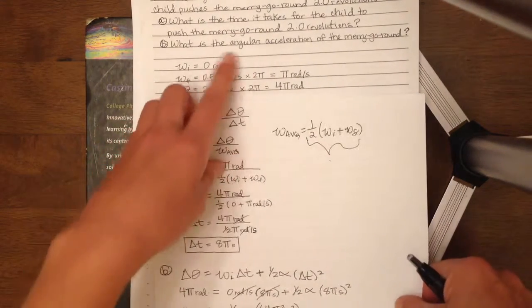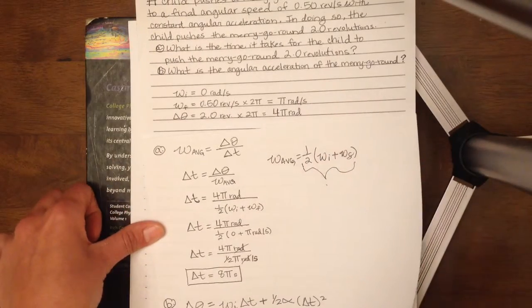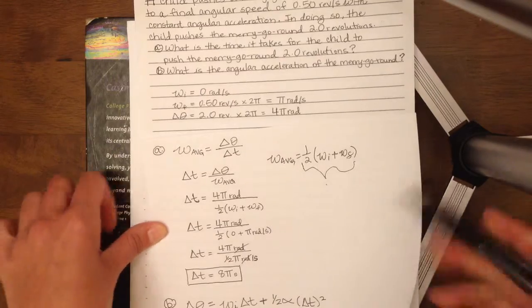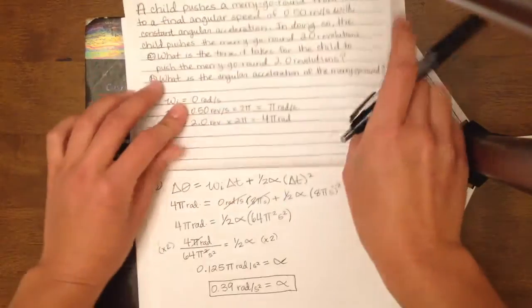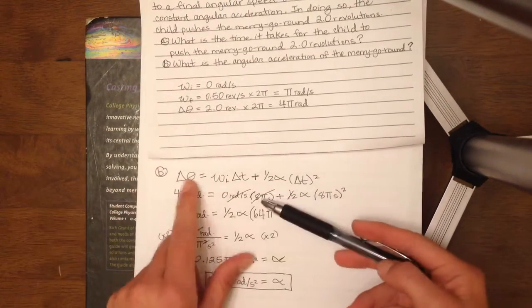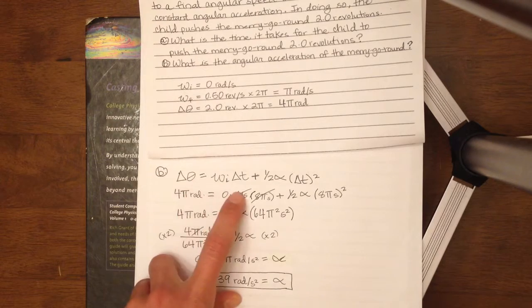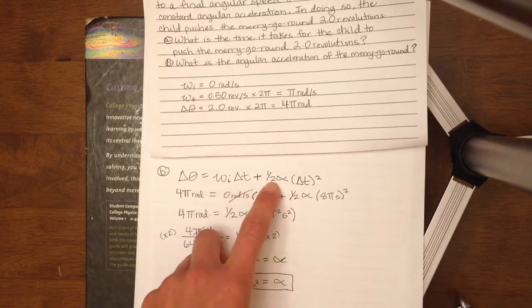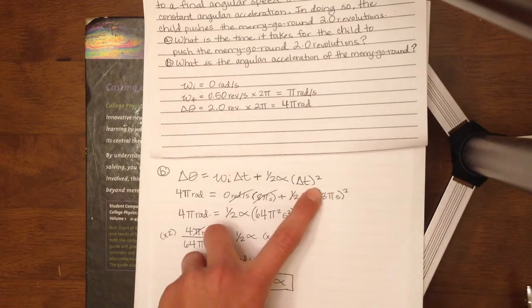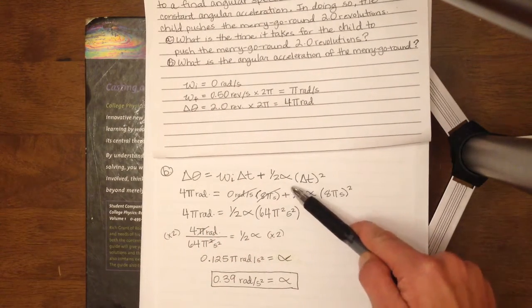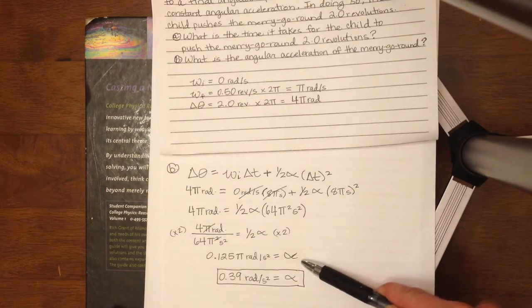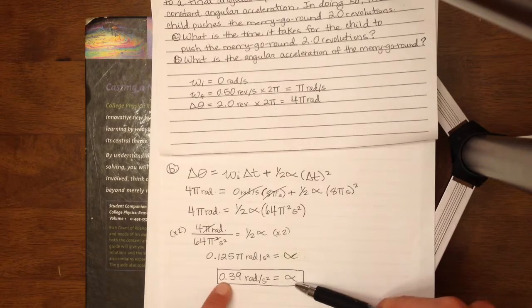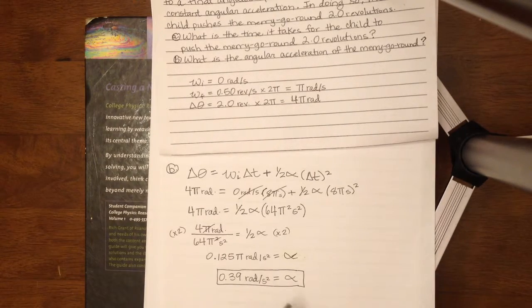And then B says, what is the angular acceleration of the merry-go-round? Here we're going to use this formula that says our change in displacement equals the initial angular velocity times time plus 1/2 the angular acceleration times time squared. We know all our values except for the angular acceleration, so we're going to plug in everything and solve for that, and we come out to about 0.39 radians per second squared. And again, we know we need acceleration to be in distance per second per time squared, so we know that we have our units correct there as well.